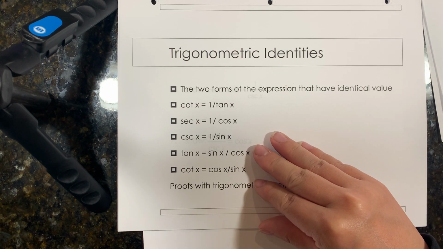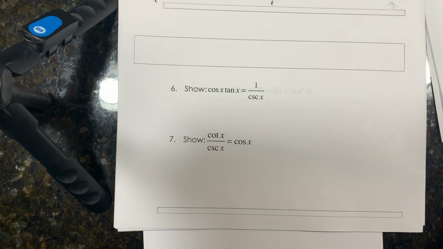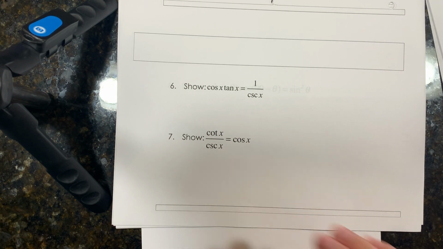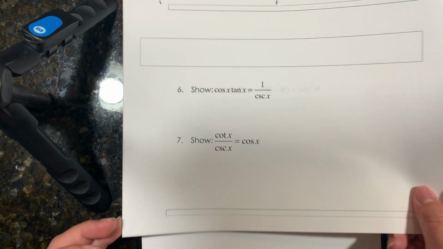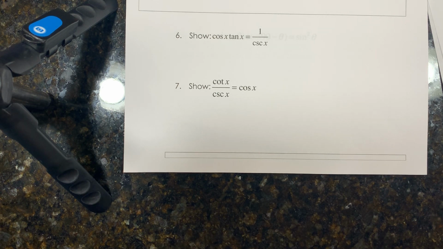So now I'm going to show you how to do these proofs using all of those identities. We're going to do numbers 6, 7, and 8 together. And then I want you to work through numbers 16 through 30 with me. But I would like you to attempt the problem before actually pressing play and doing the problem with me. So that would help you get a good start on your lesson.